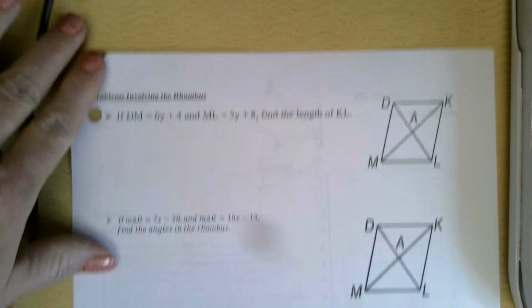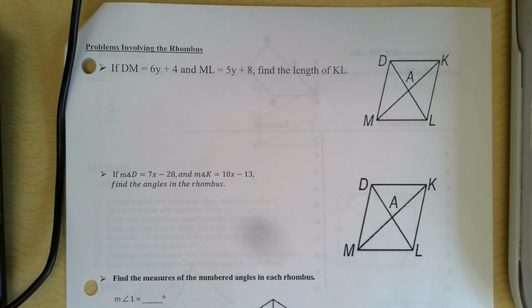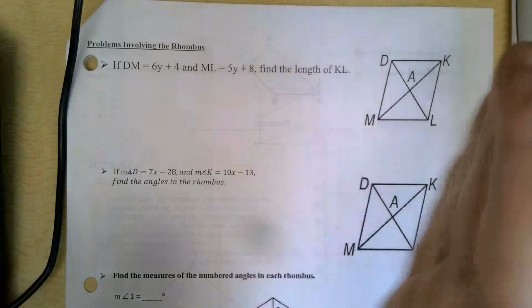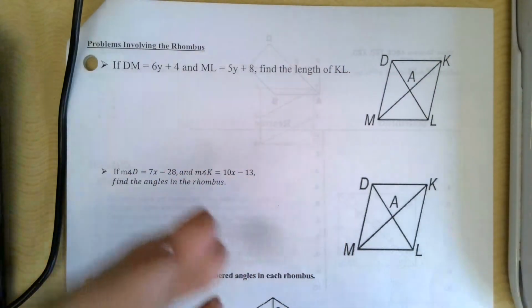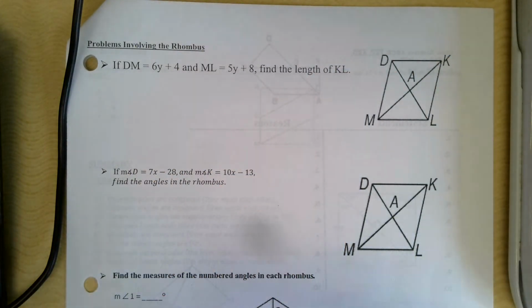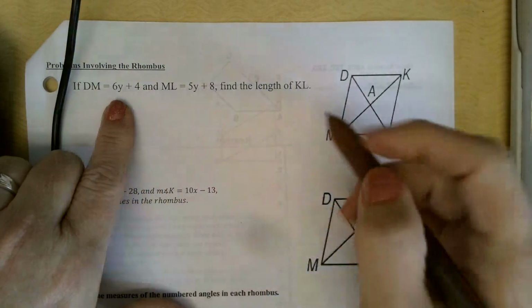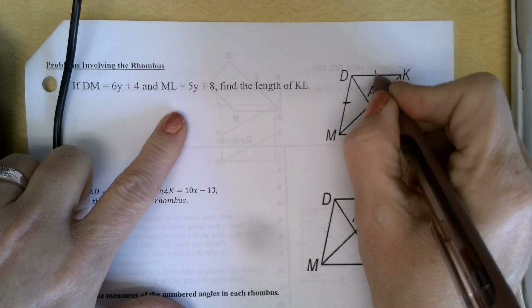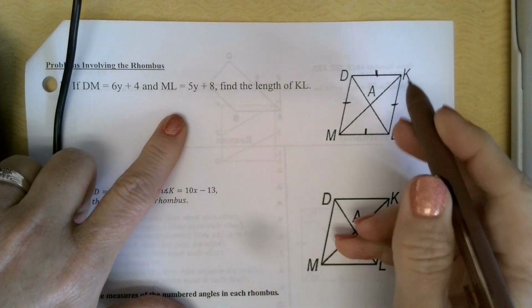Okay, looking at the rhombus. So properties of a rhombus, the diagonals are not equal. Look at it. This diagonal is longer. Anytime your shape is leaning, your diagonals are not going to be equal. So this is talking about DM and ML. In a rhombus, all 4 sides are equal. And so then it's asking you for the measure of KL.